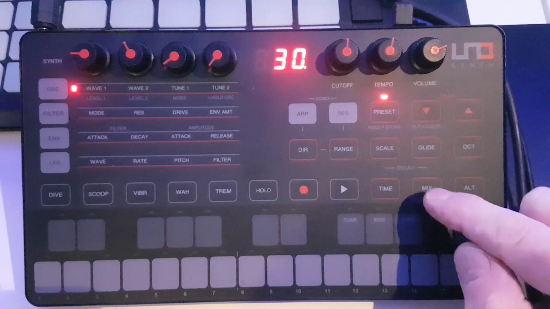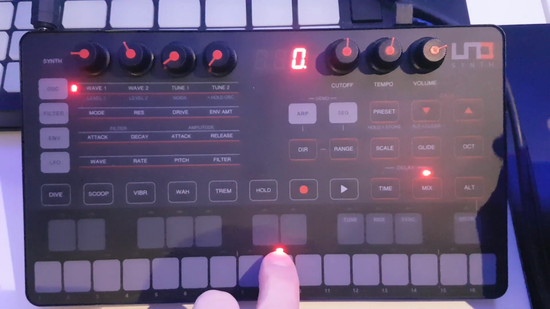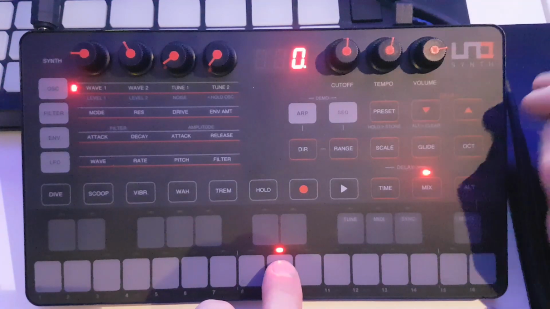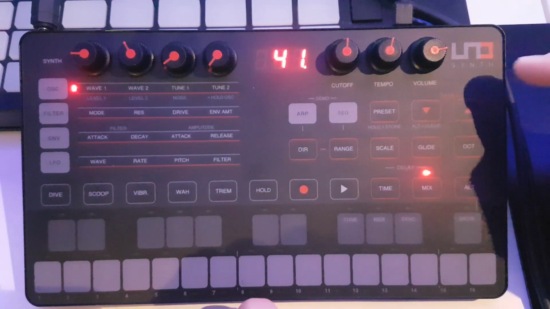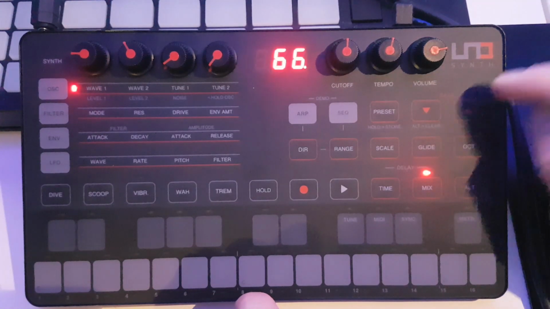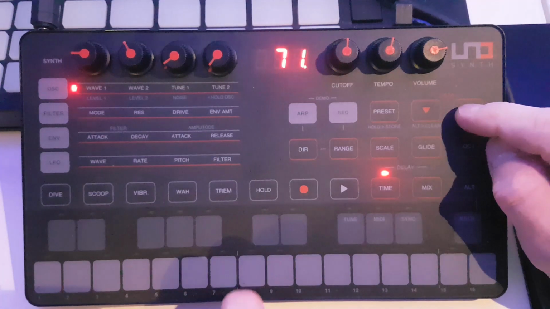Coming down, we've then got the delay, straightforward enough. The mix is how much of the delay setting we are having. If you just dial some of that in, and hold your finger down on the key, it jumps up a bit quicker, and then you've got the single steps, and then you've got time.